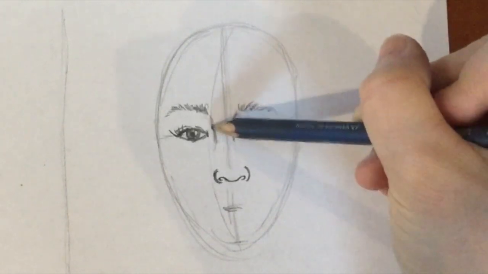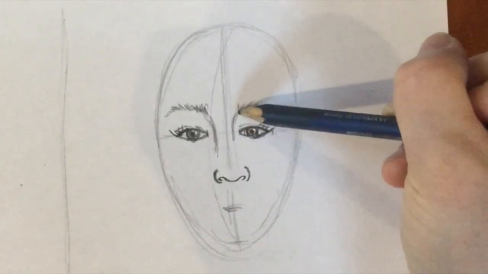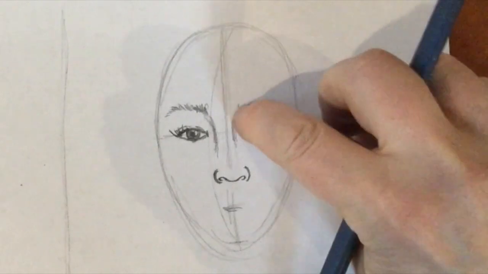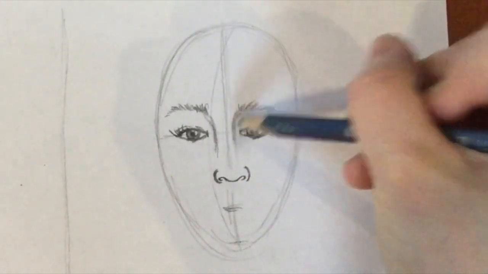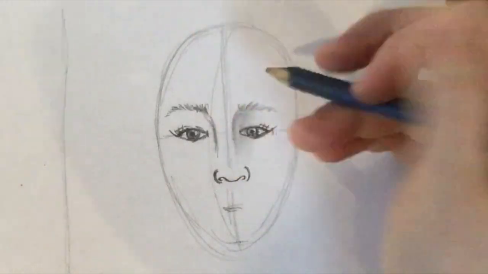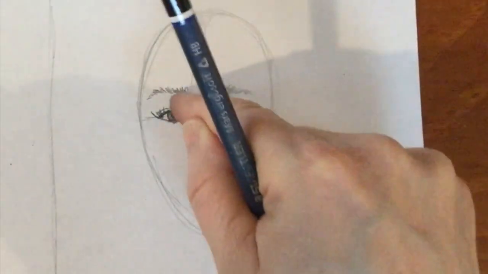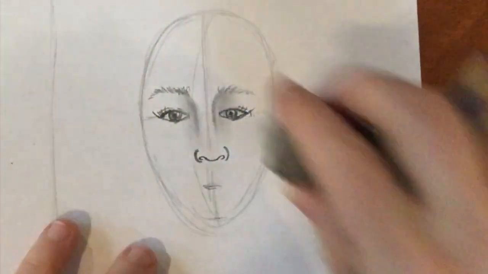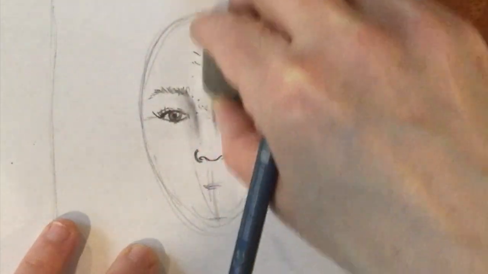And with shading, we can add more depth to this face. So that line turns into the edge of a shadow. And instead of it being a harsh line, that shading makes it look like the bridge of the nose is coming forward. You can always erase those guidelines.